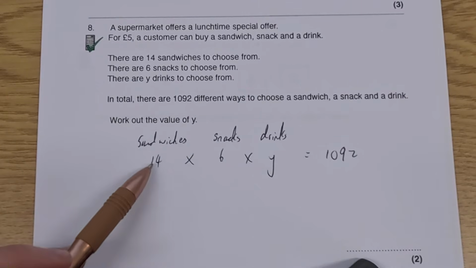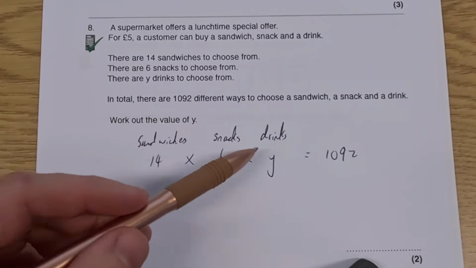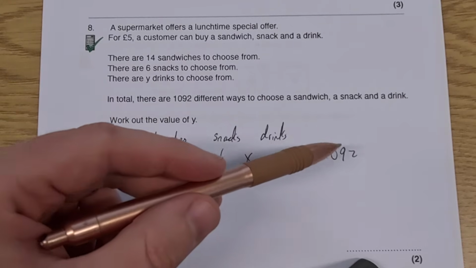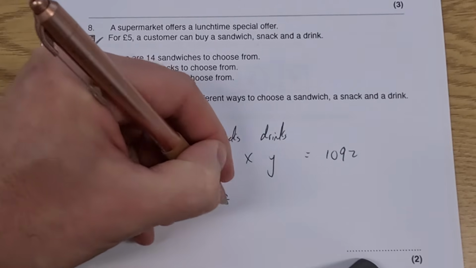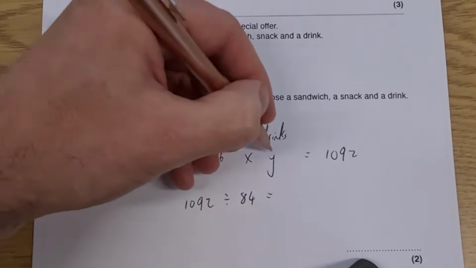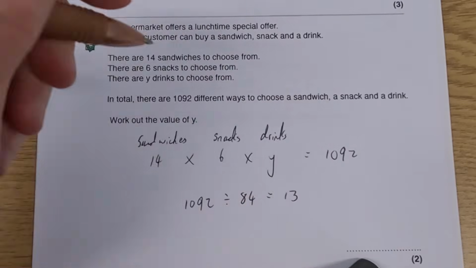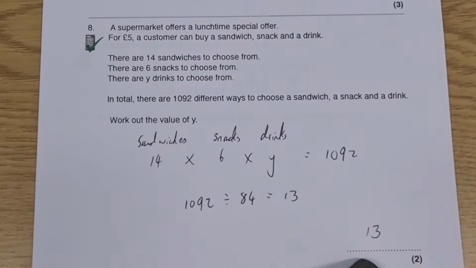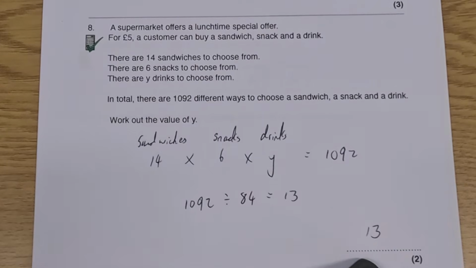So what I'm going to do is 14 times 6, which is equal to 84, and then 84 times this number must be 1092. So if we do 1092 divided by 84, because 14 times 6 is 84, we'll find out what Y is. And when we do 1092 divided by 84, that's equal to 13. So it means there's 13 different possible drinks to choose from. And that's it. And you can check it. If you do 14 times 6 times 13, you get 1092. Okay, let's look at our next question, question number 9.